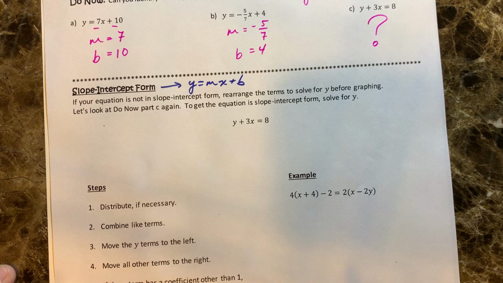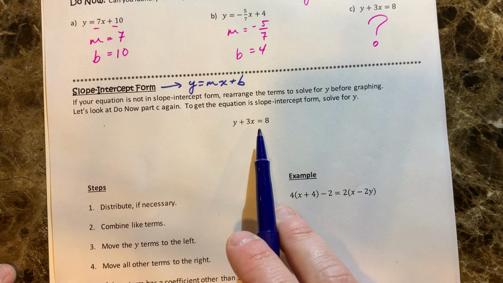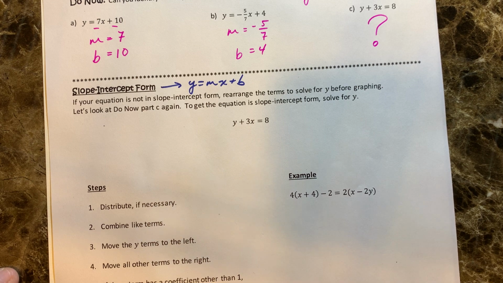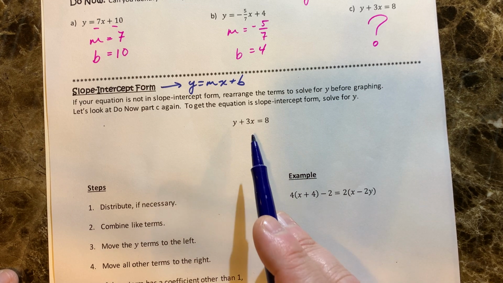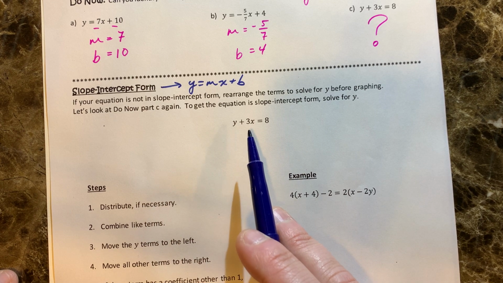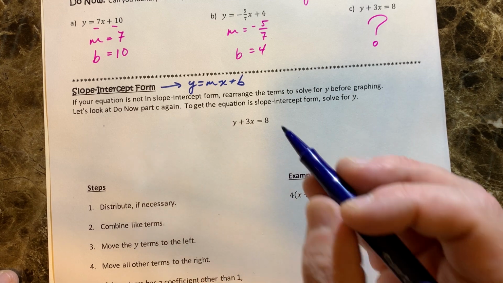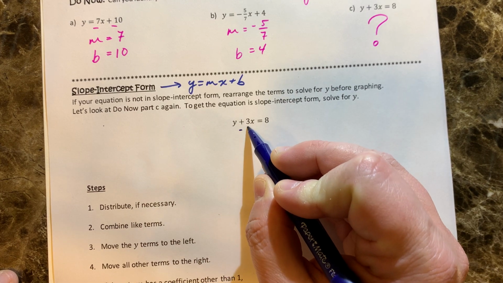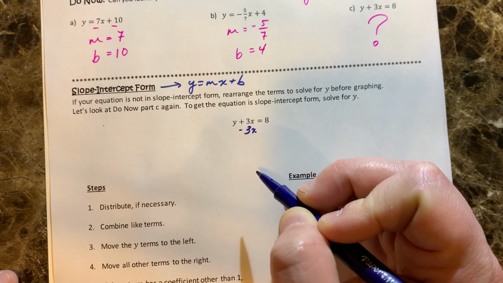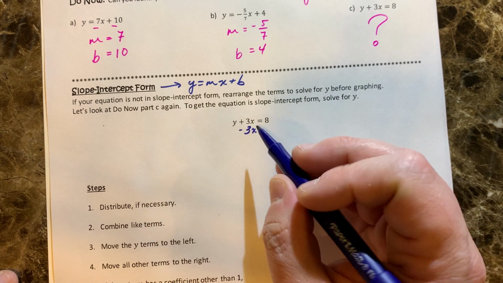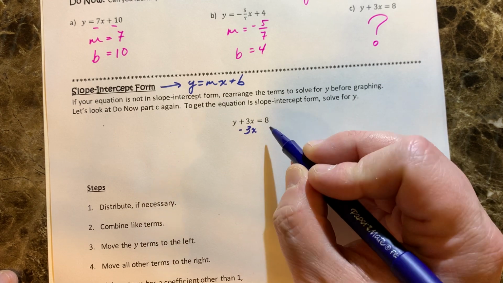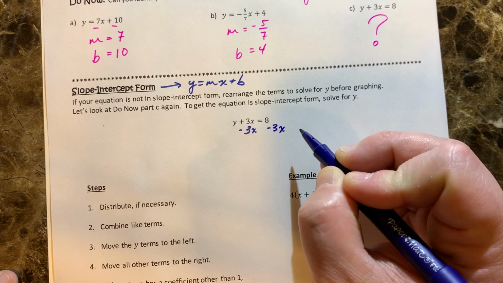I've copied the do now question down here for our notes today. What we need to do is get the equation with y by itself. The only way to get y completely by itself is to remove the 3x by subtracting it, doing its inverse to both sides. So I have to do that on the other side as well.